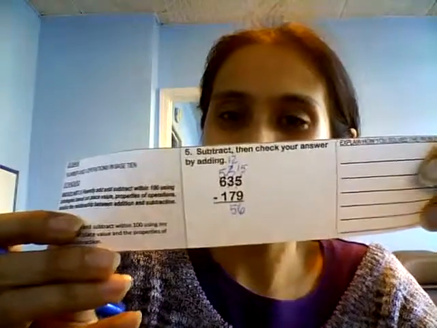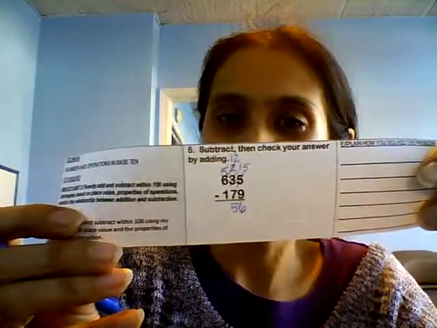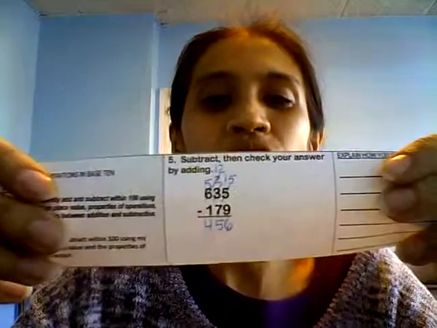And then 5 take away 1. That is 4. So 5 minus 1 is 4. So the answer is, bam, 456. But we're not done. There's one more thing we need to do, and that is to check our answer. And how can we check our answer? By adding. Remember, the opposite of adding is subtracting, and the opposite of subtracting is adding.